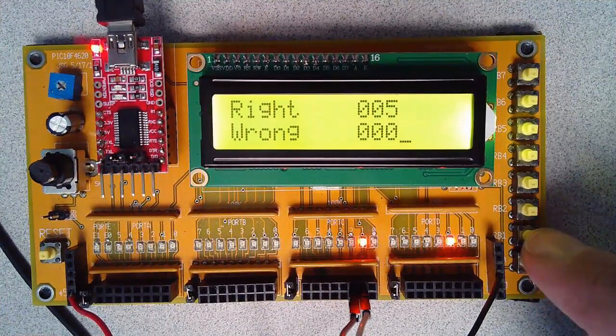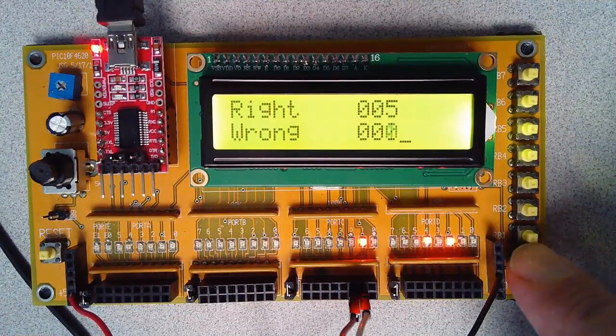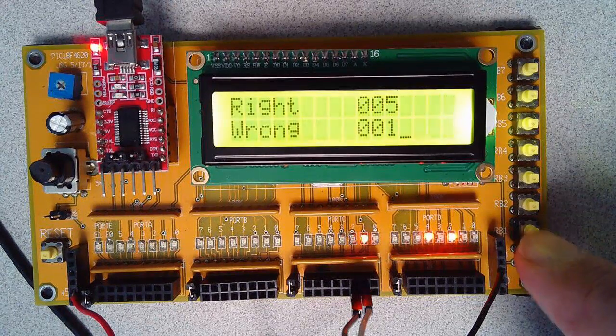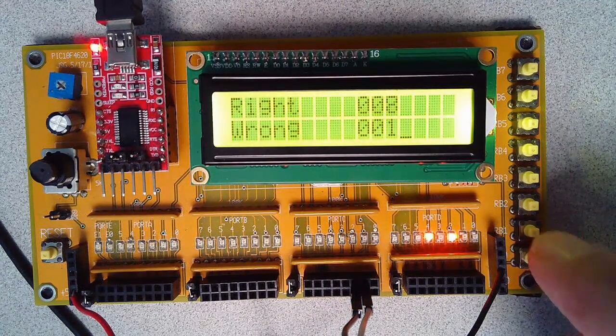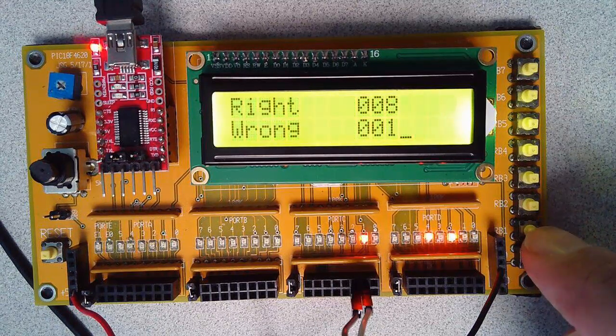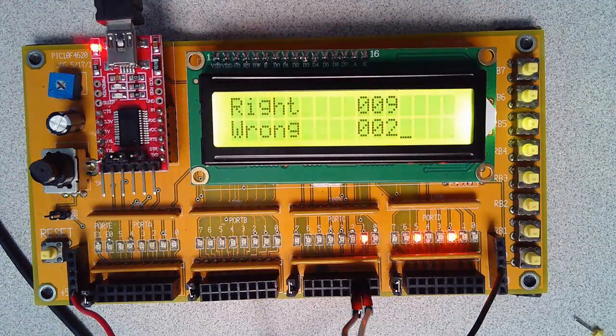Okay, try that again. Recompiled the code, downloaded it. Same. Same. There's a slight difference there. Hear that difference? Okay, so that was 100 clocks.